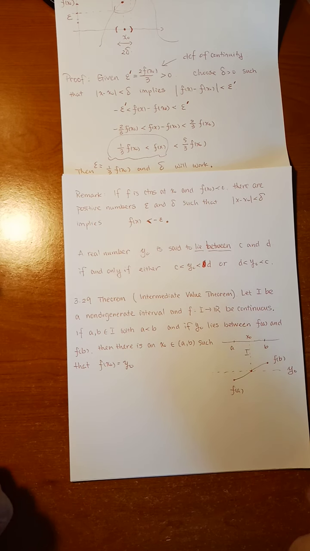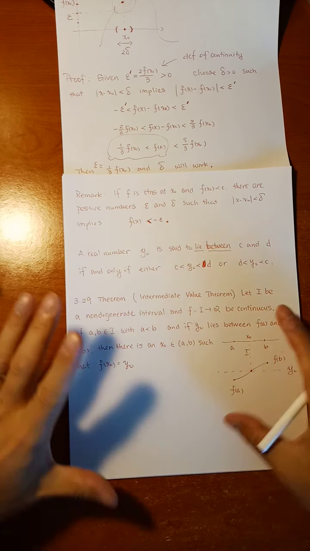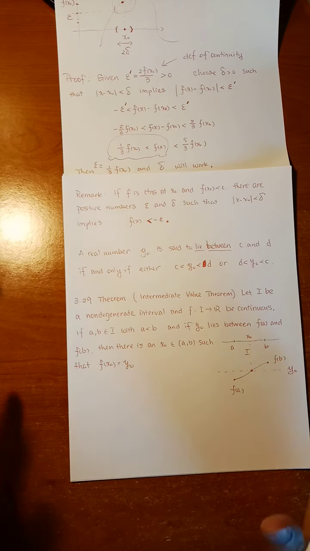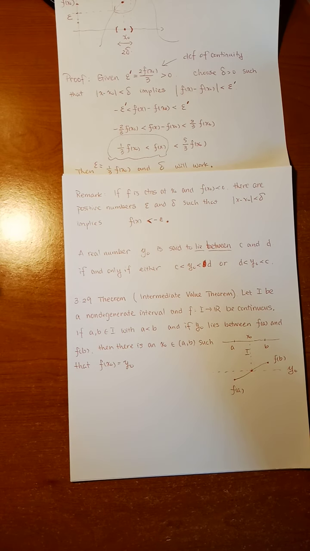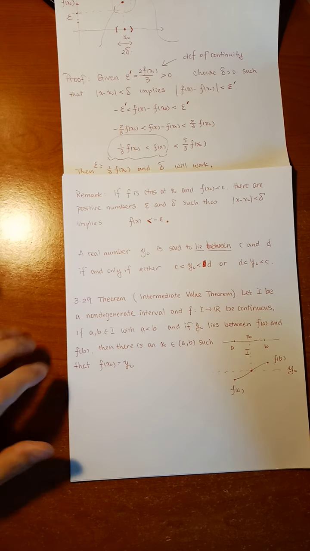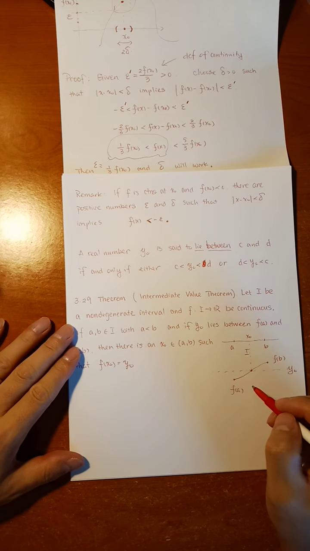We all know what this means, right? From calculus, we have this. But in calculus, we just demonstrate by the graph. We say, okay, because of this, IVT works. Now, in this class, we're going to literally prove why this is correct.